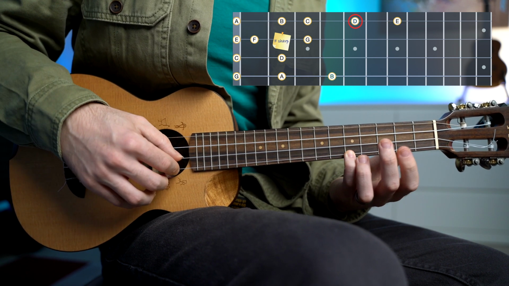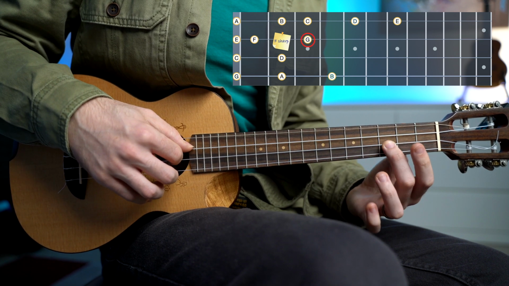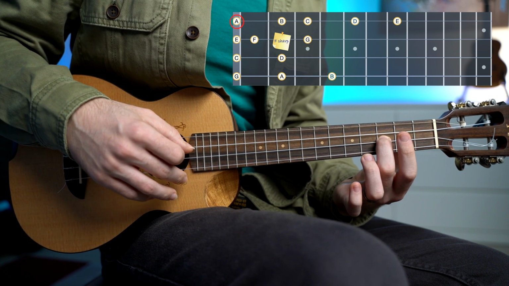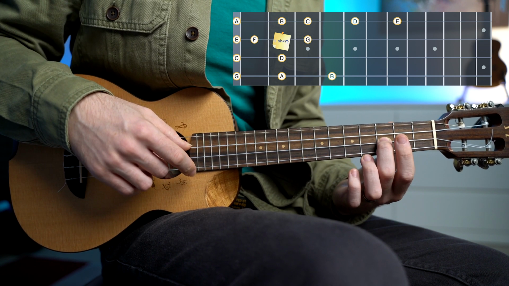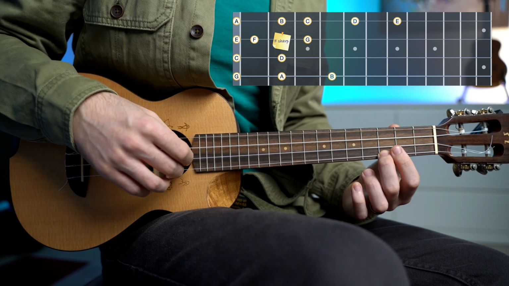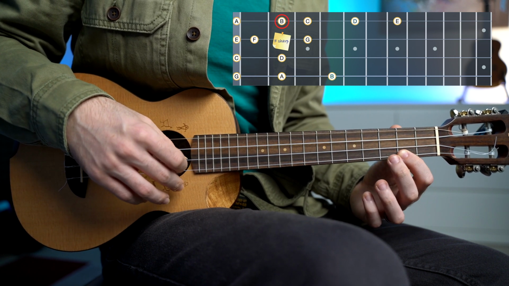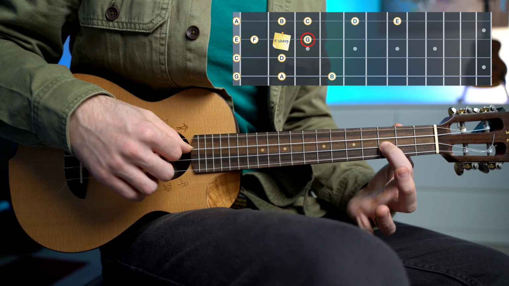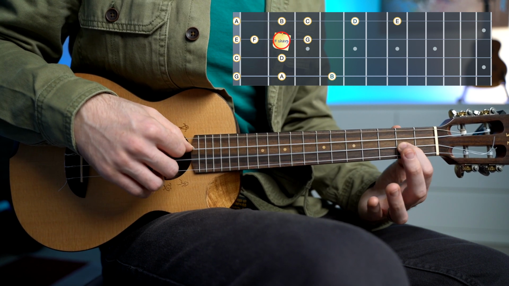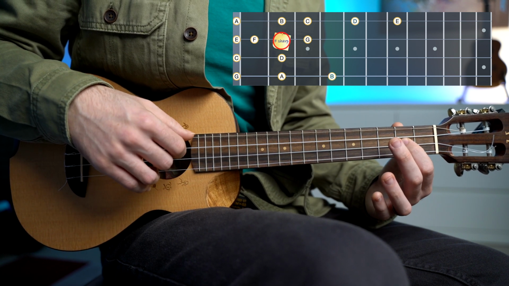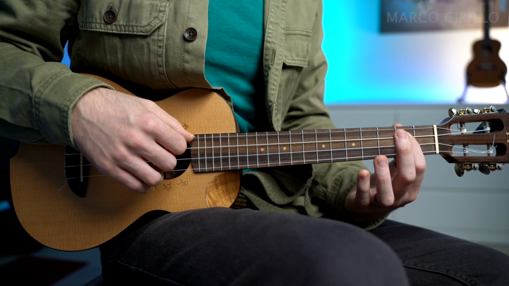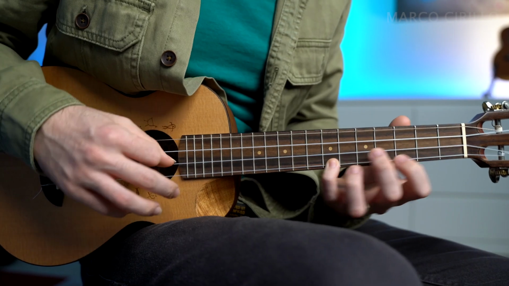Then we have D, the note G on the second string, A, B, and G. Then we have the note C, A, B, C, G, and F sharp. E, F sharp, and D. It's such an interesting section because we kind of move away from the usual scale pattern.